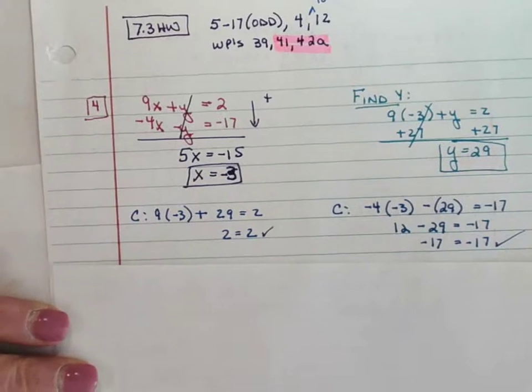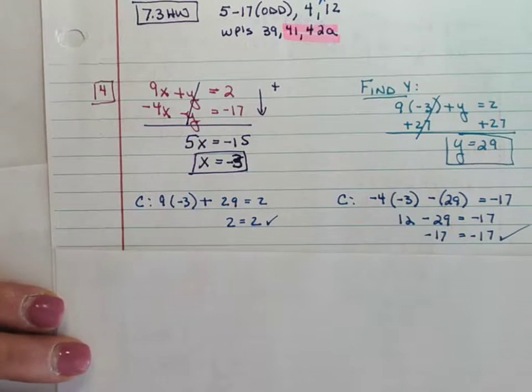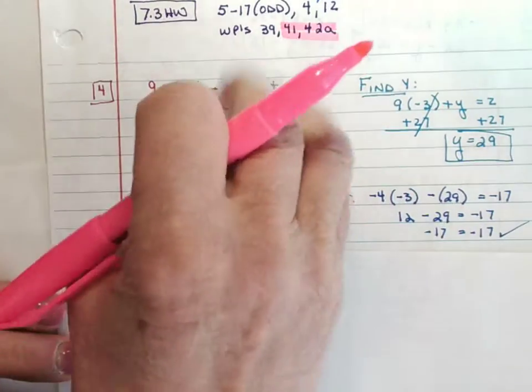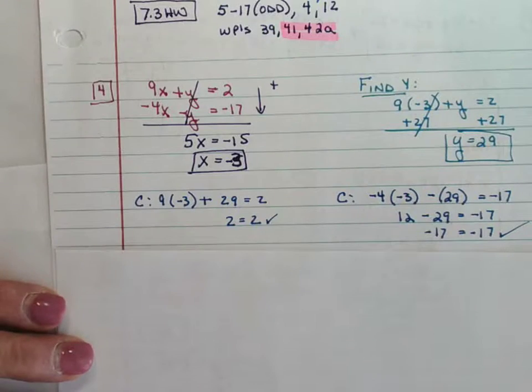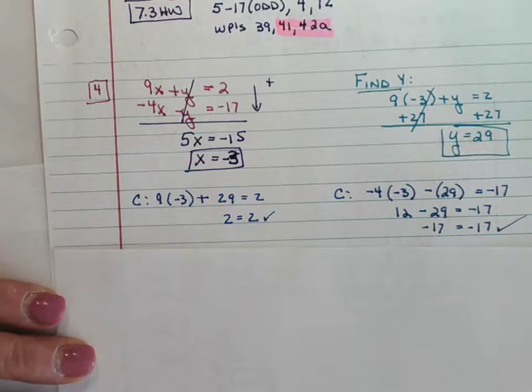So number 4 shows you how you should be showing your work. Notice I don't scrunch it into a small little box. You've got plenty of room. Use your paper. Clearly show your work. When you show your work, you're not going to get confused.